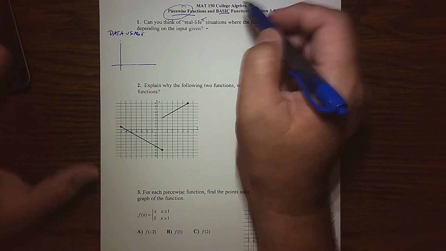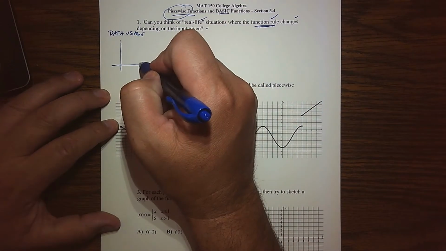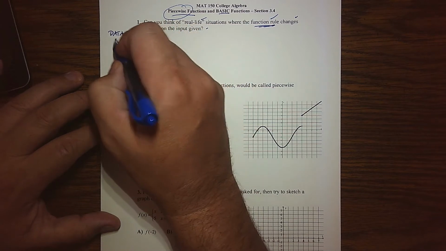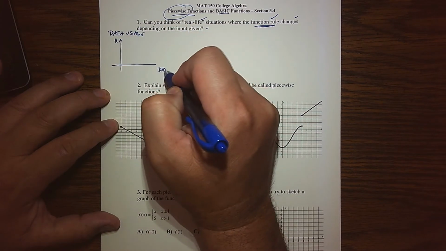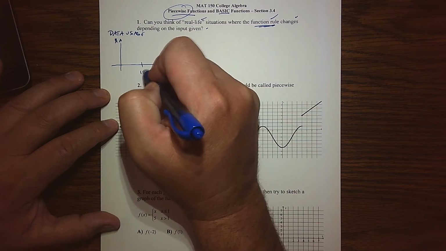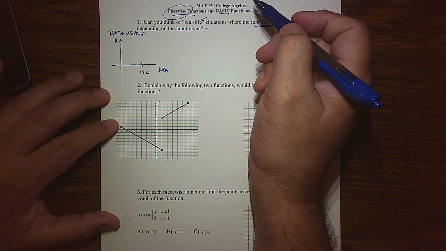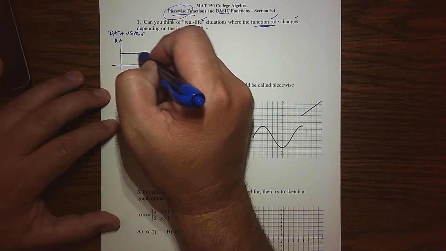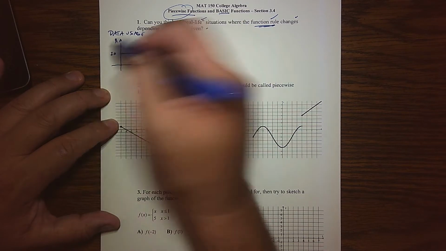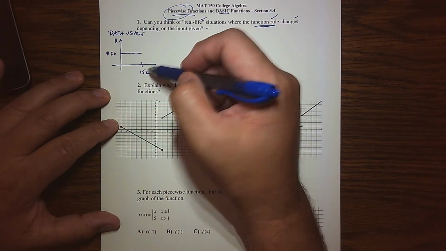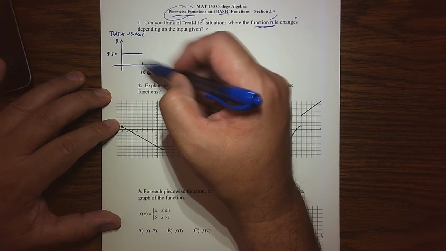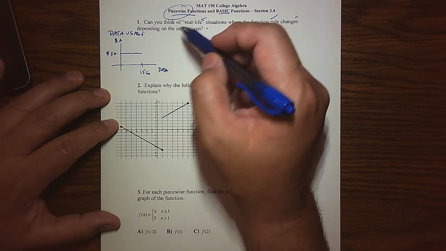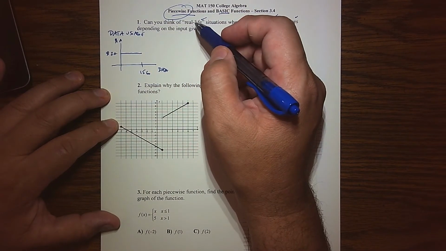But there are plans where you have a dollar amount and data used. Maybe you only have 15 gigs of data, and so you pay a flat rate. Let's say it's $20 just to throw something out there. So for 15 gigs of data, you're going to pay a flat rate of $20.